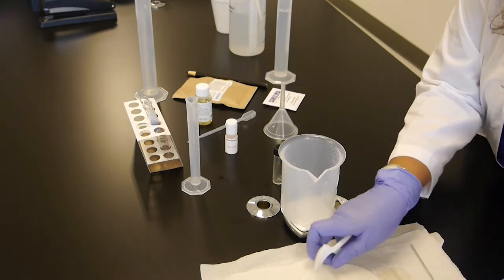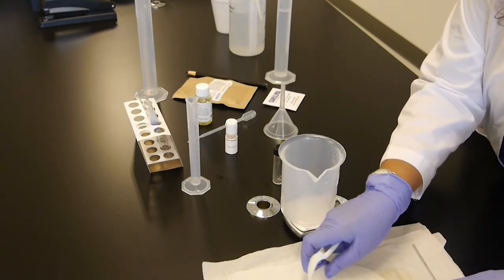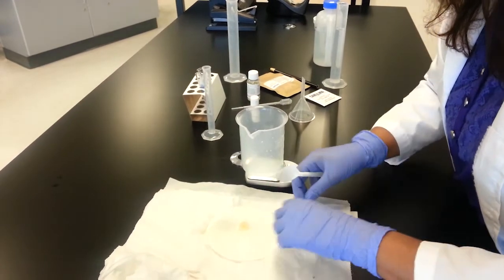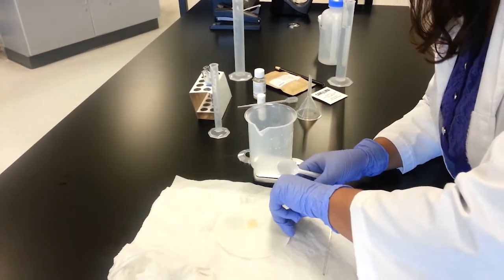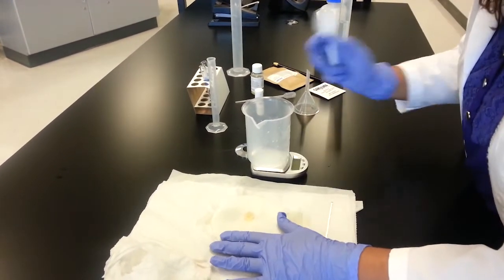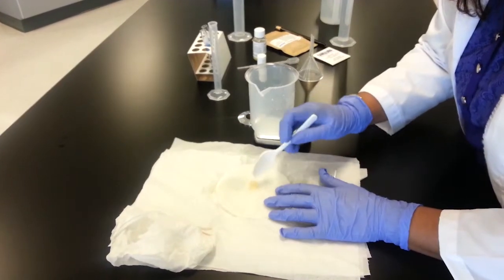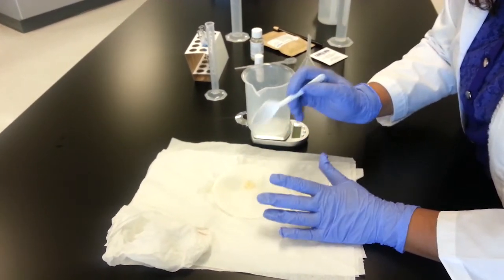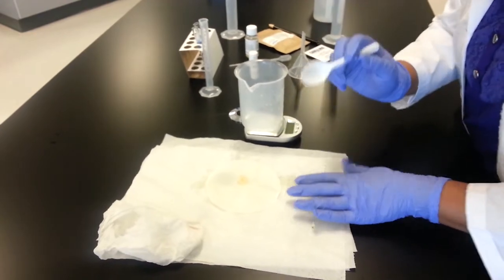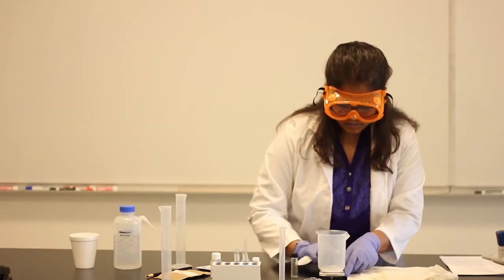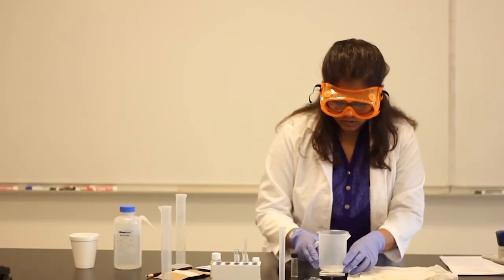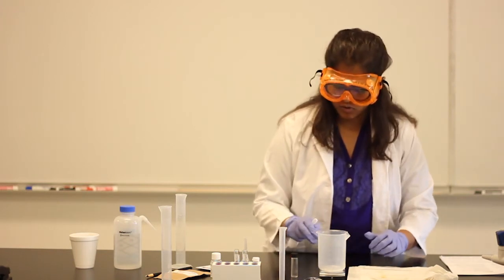You can see I've kept this filter paper over this paper towel, and you can see it's quite oily because of the oil layer still in there on the vial. And if you can't get as much as this, that's fine. Now according to the lab, it says if it weighs about 0.5 gram, that is good.